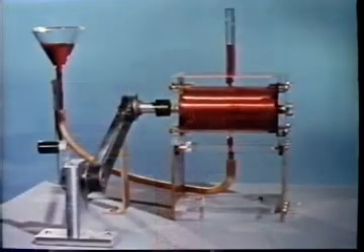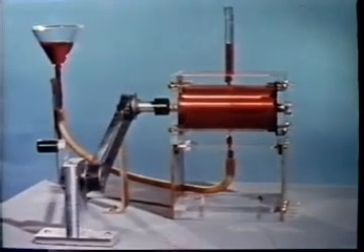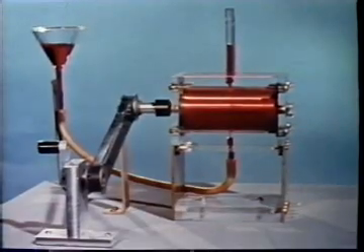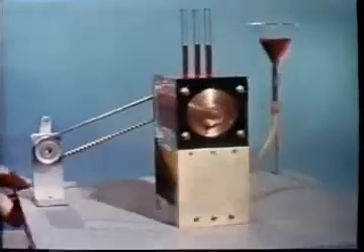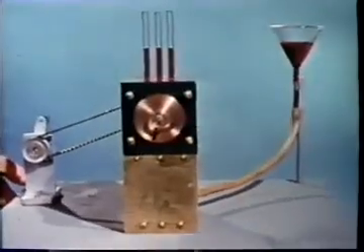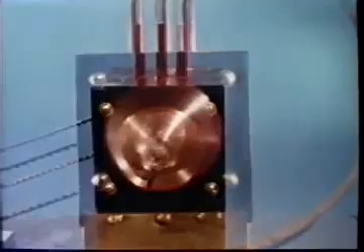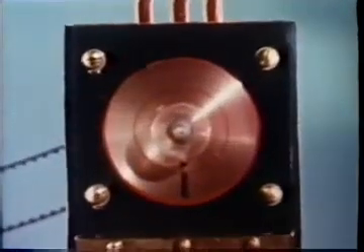This model journal bearing has been fitted with 3 manometers midway between its ends. The shaft is fixed with its narrowest gap at the top.